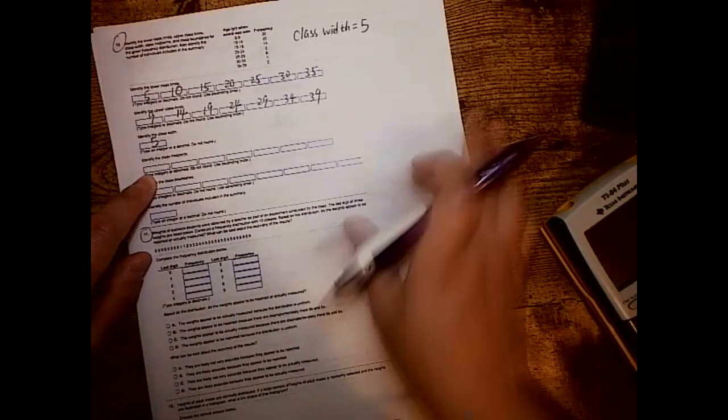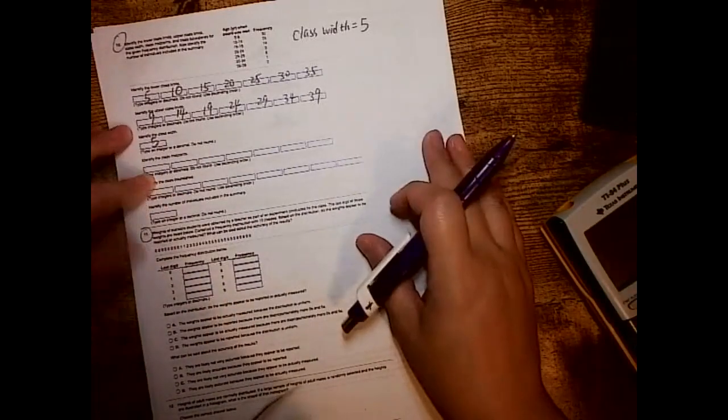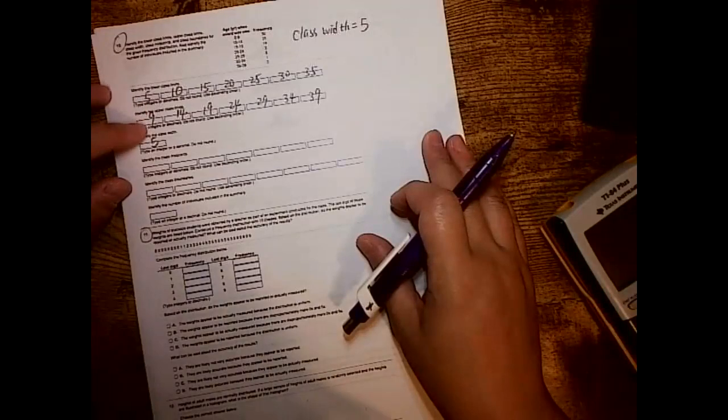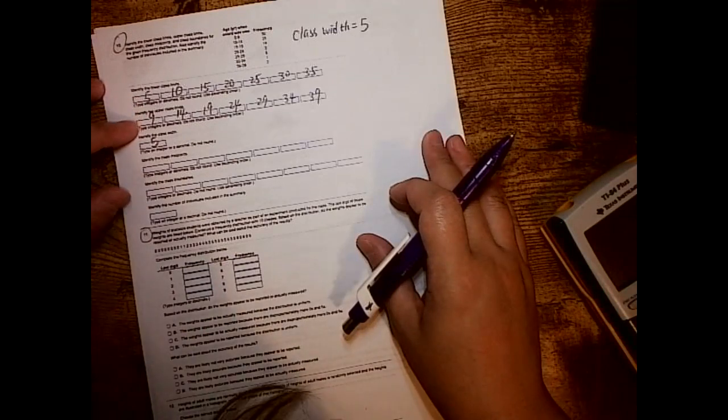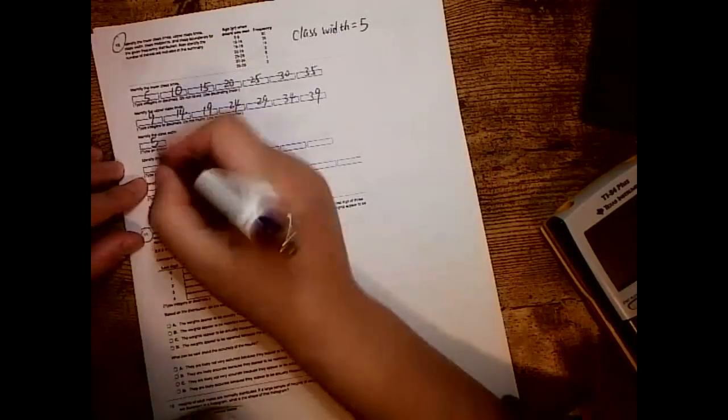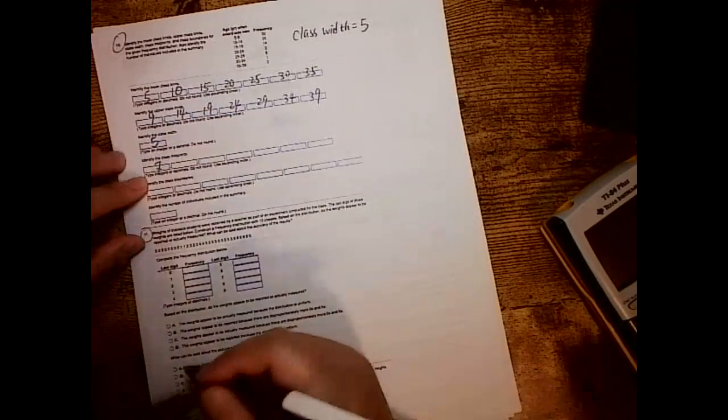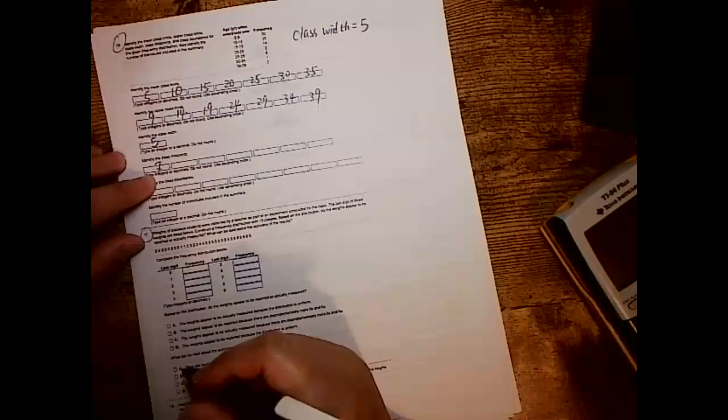Next part, we need to identify the class midpoint. Look at the first class. The first class has a lower limit of 5 and an upper limit of 9. 5 plus 9 equals what? 14, right? 14 divided by 2 is 7. So the first class midpoint is 7.